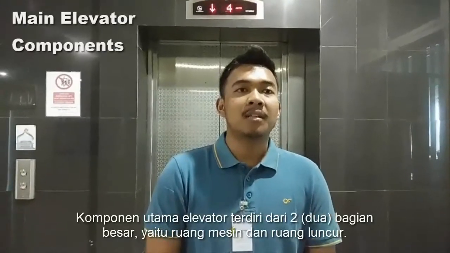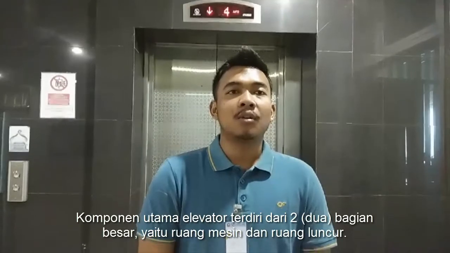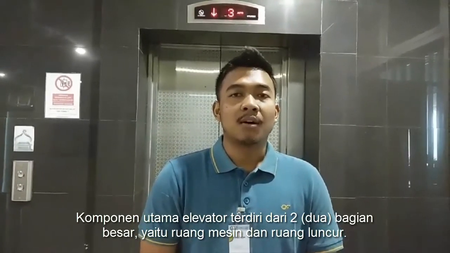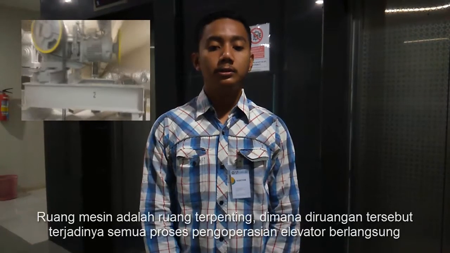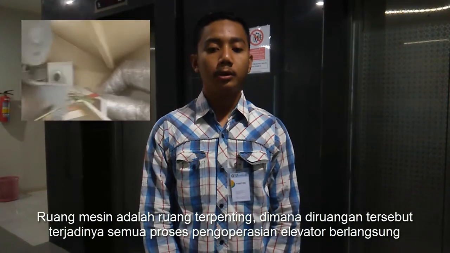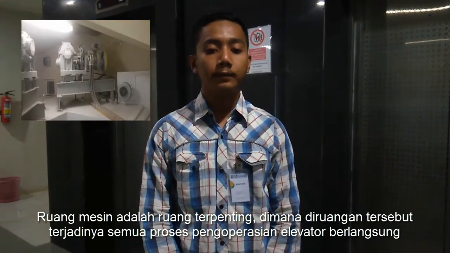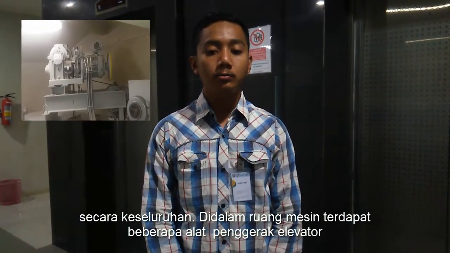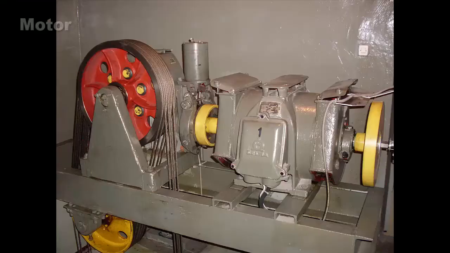Main elevator components. The main components of the elevator consist of two large parts: the engine room and the hoistway. The engine room is the most important room, where all the processes of the elevator's operation take place. In the engine room, there are several elevator components.